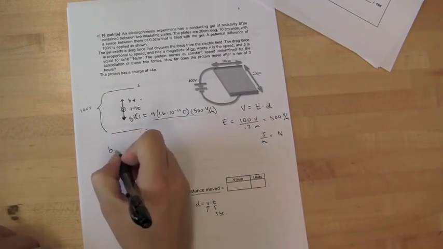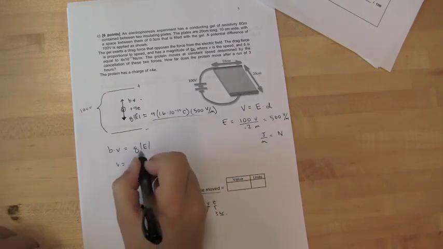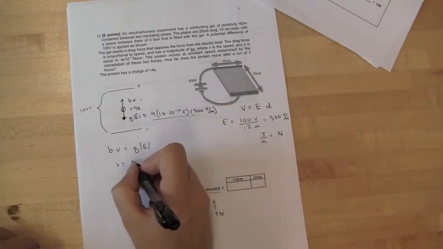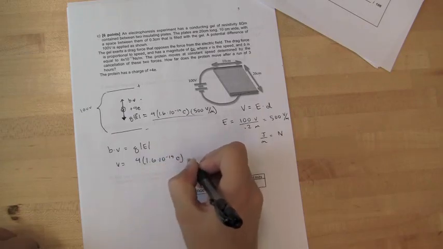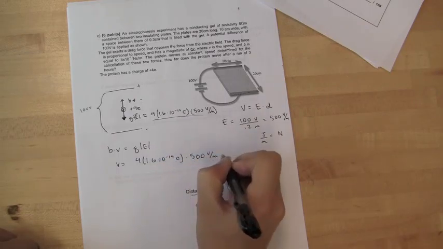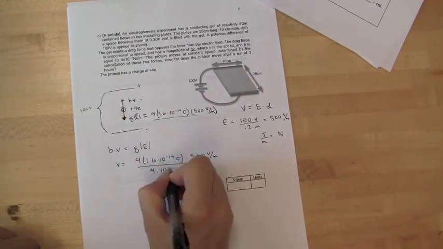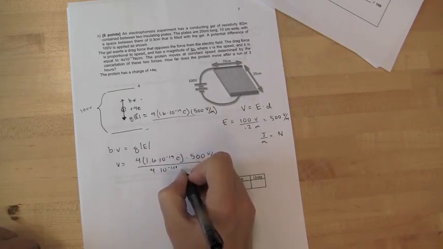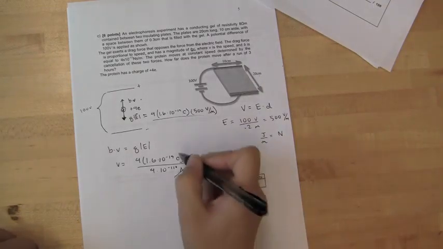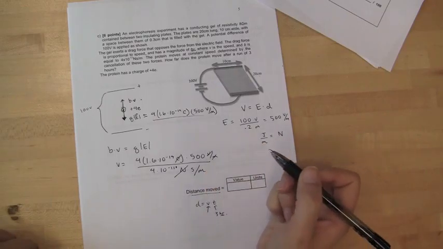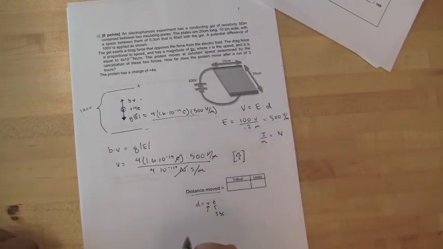So we know that B times V is Q times E. So our velocity is what we found here, divided by B. So 4 times 1.6 times 10 to the minus 19 coulombs times 500 volts per meter divided by B, which is 4 times 10 to the minus 11 Newton seconds per meter. And so these newtons are going to cancel the joules per meter that we had up here, and this is on the bottom. We'll get something in meters per second, which is our velocity.